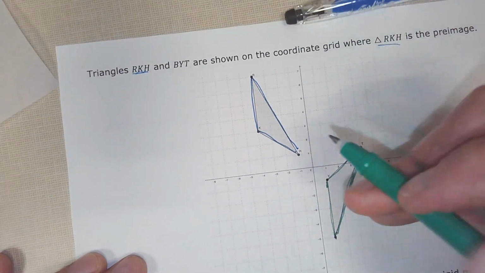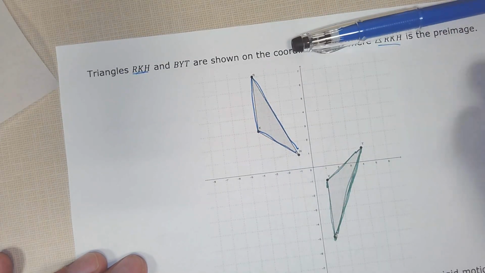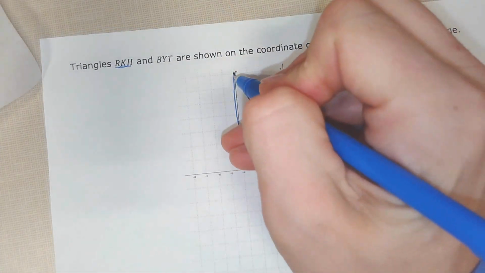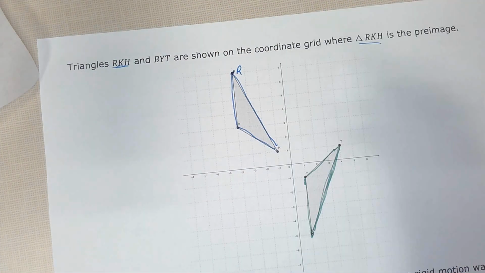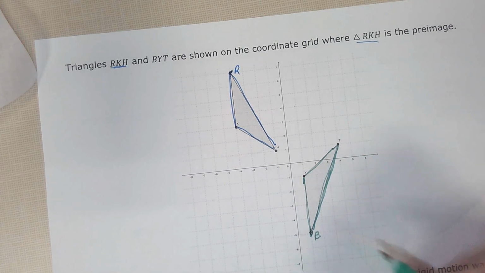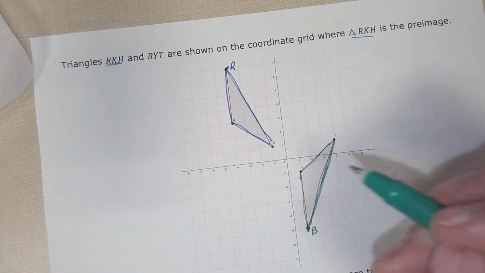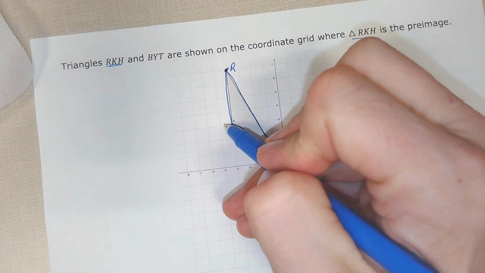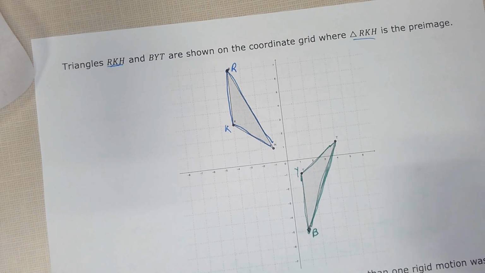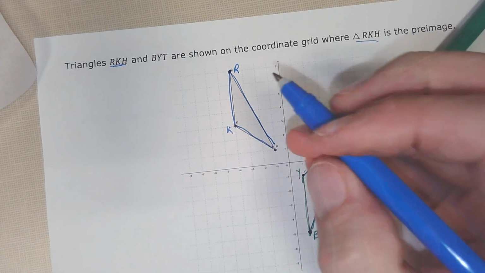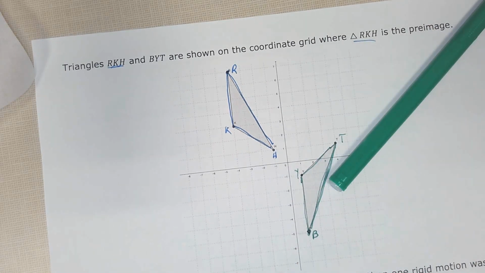So B is right here, and R is right there. You can kind of see that better. This is Y, this is K, and this is T, and this is H. You can see those a little bit better.